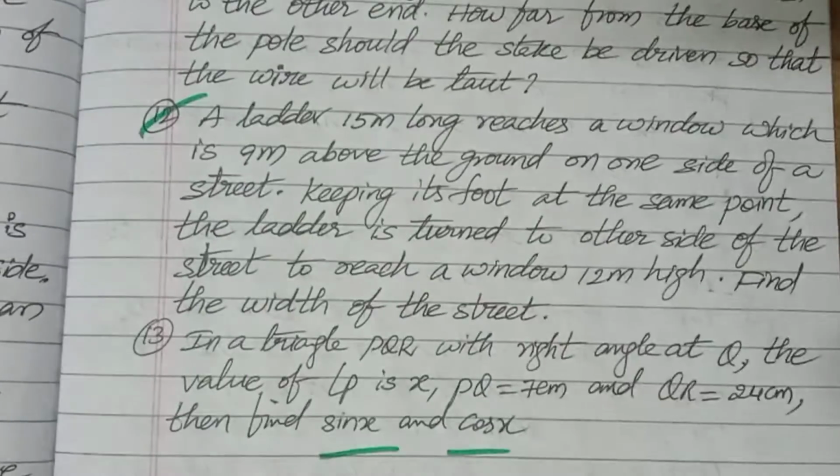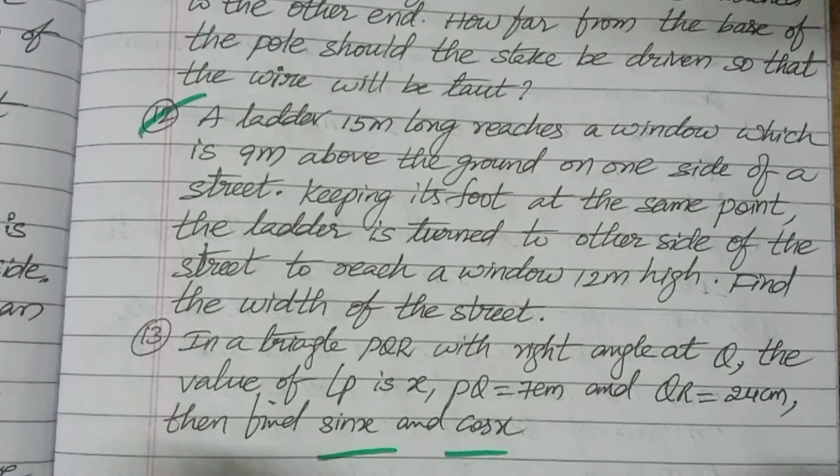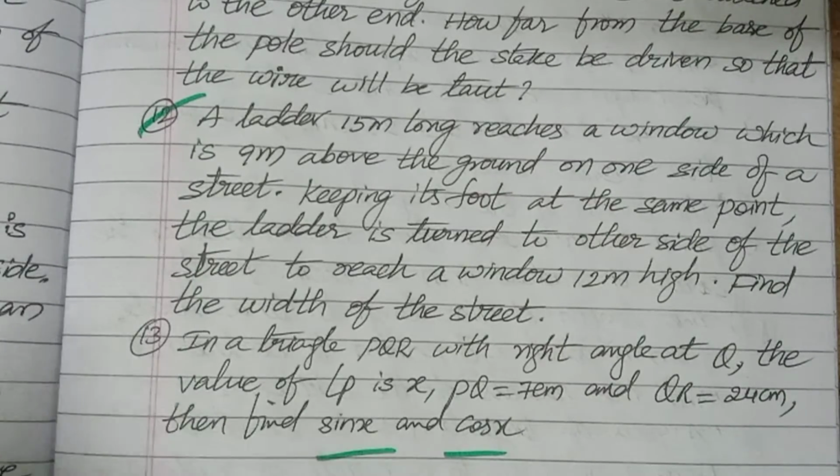So these are the questions from chapter 8. Only Pythagoras theorem is there.